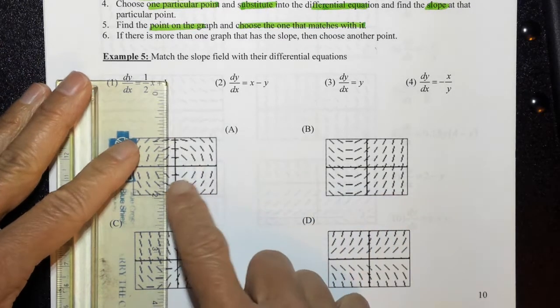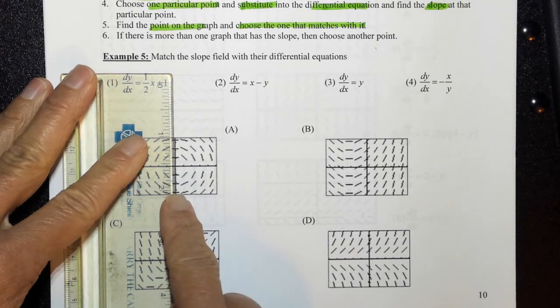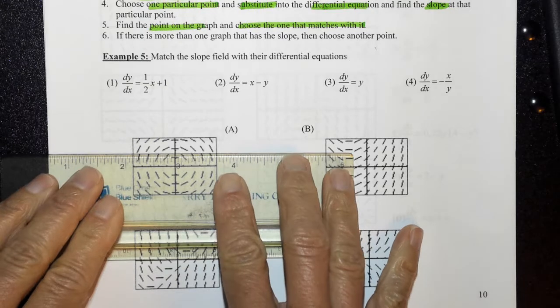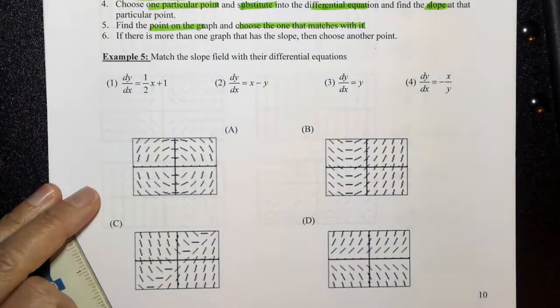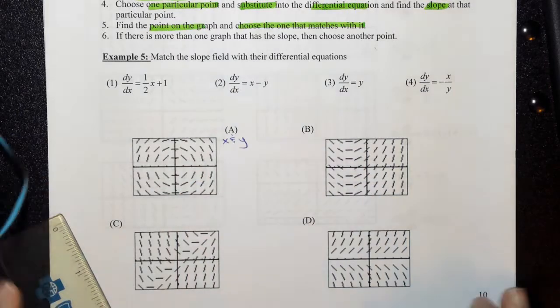When I look vertical here, these are not the same slope. If I look horizontal, these are not the same slope. So this is going to have both x and y in the differential. Okay, and I'm just marking it.